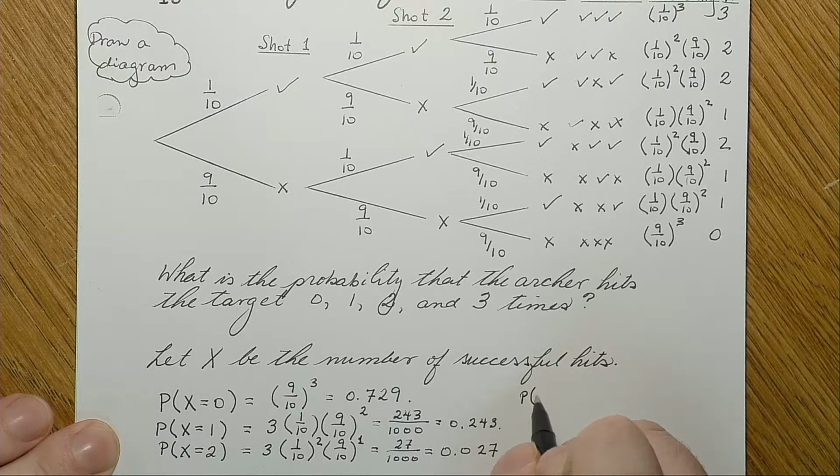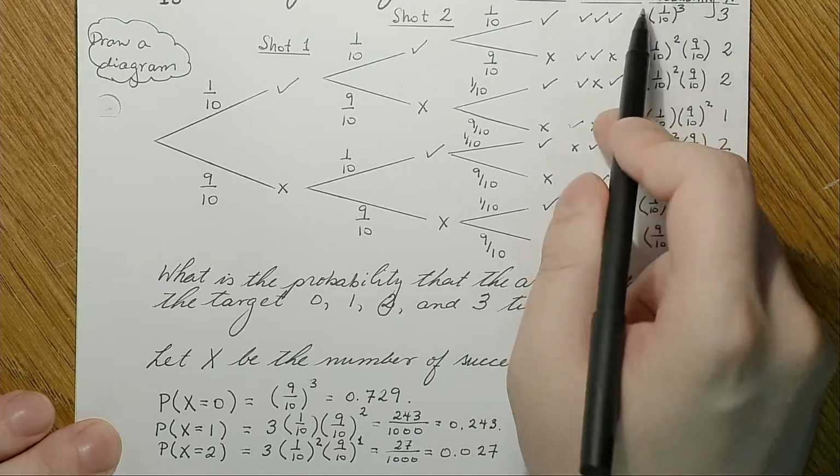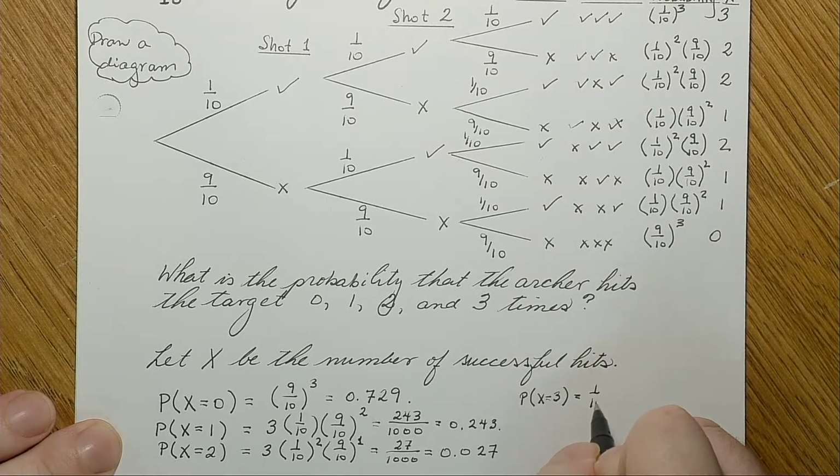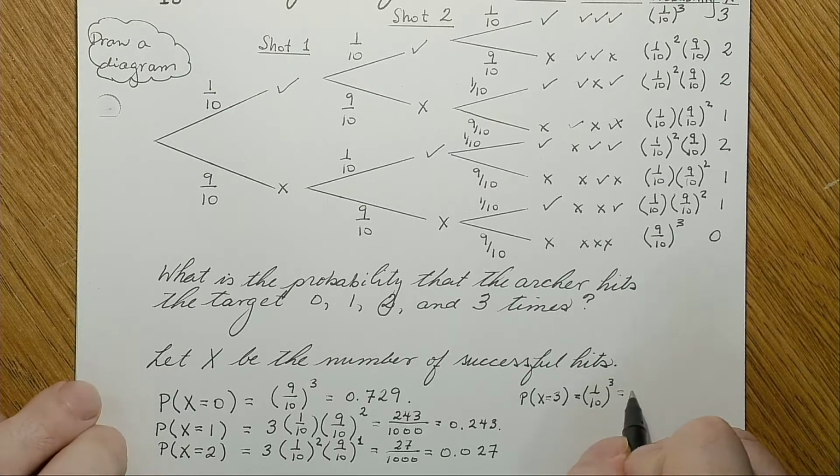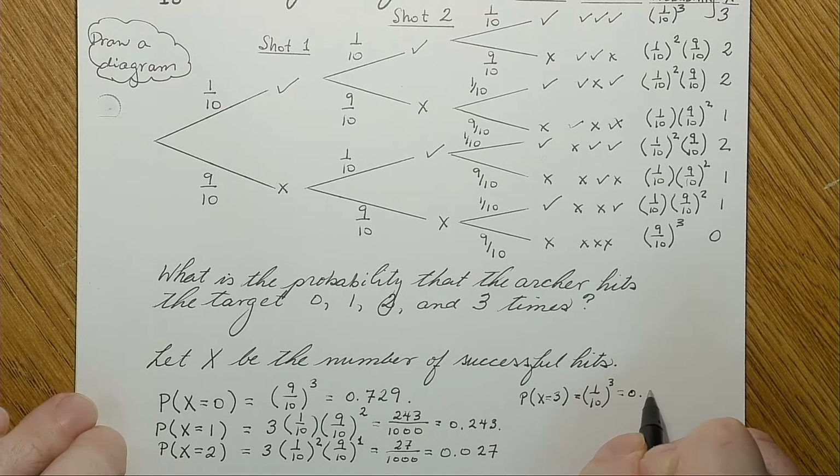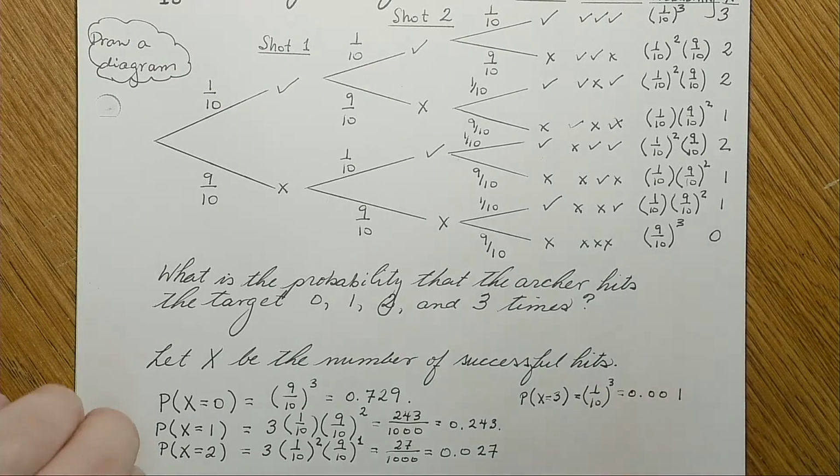And lastly, x equals 3. That only happens once up here. So that's 1/10 cubed, or that's 0.001.